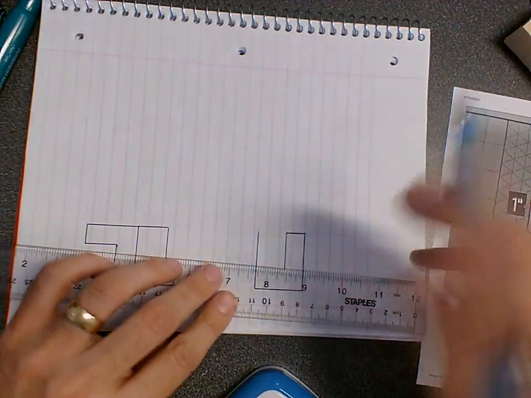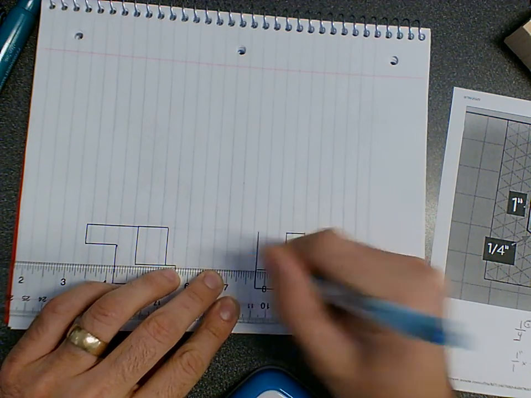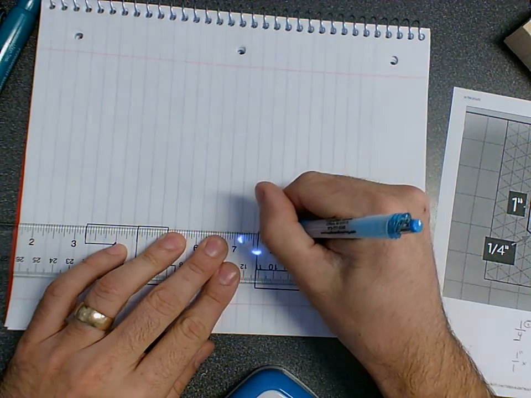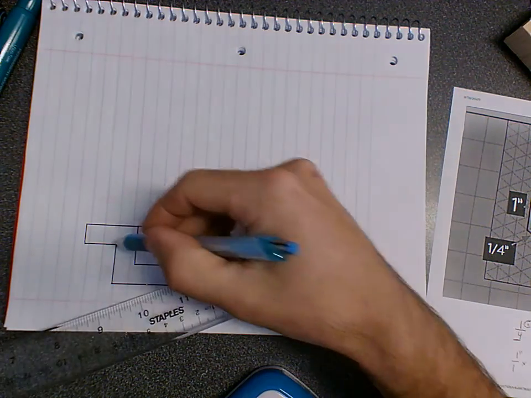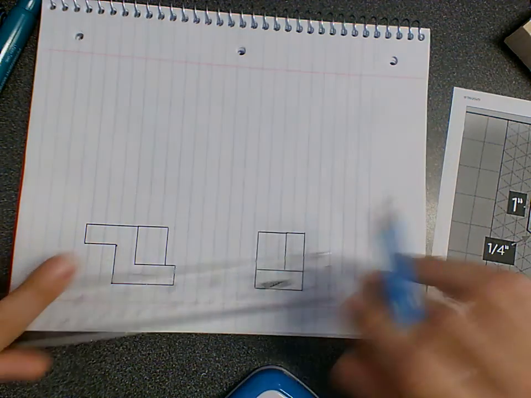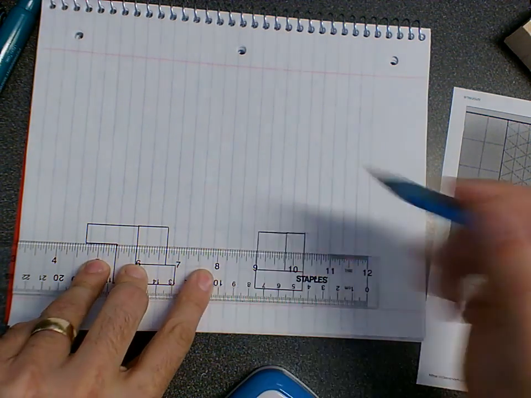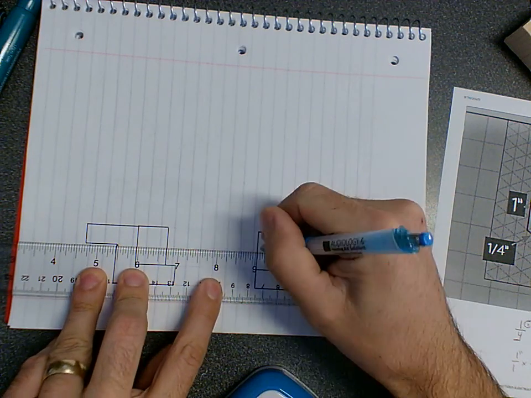I'm going to see an edge for the entire depth, and all I have to do is complete the top. I will have a hidden line for this ledge. So I line it up, and I check. That ledge is assumed to be throughout the entire object.